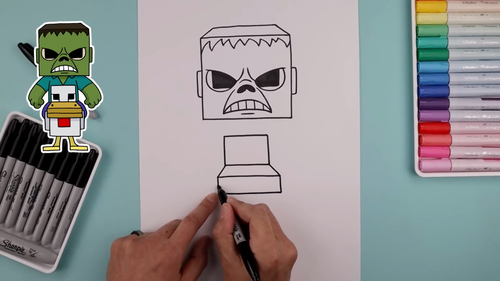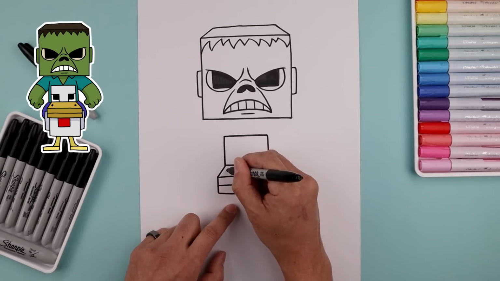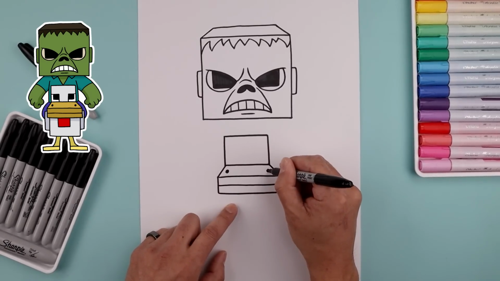Let's split the beak in half with another straight line in the middle. And then along the top, we're going to draw two small circles and fill those in black for the nostrils.